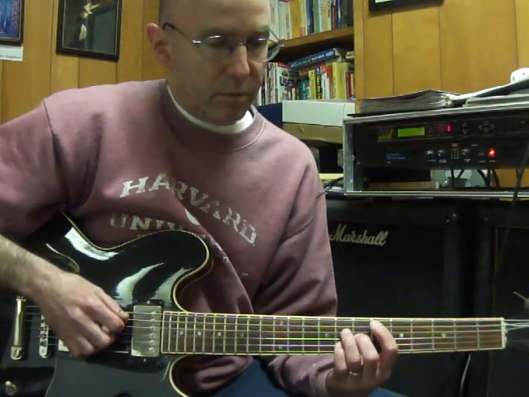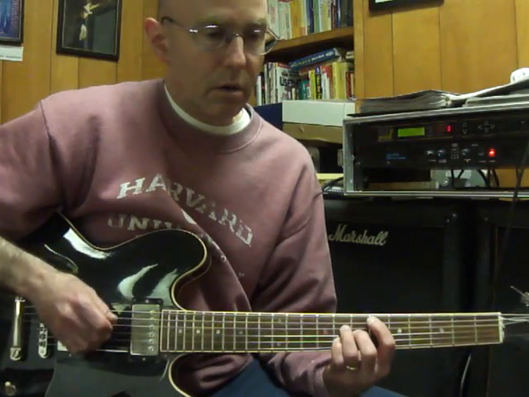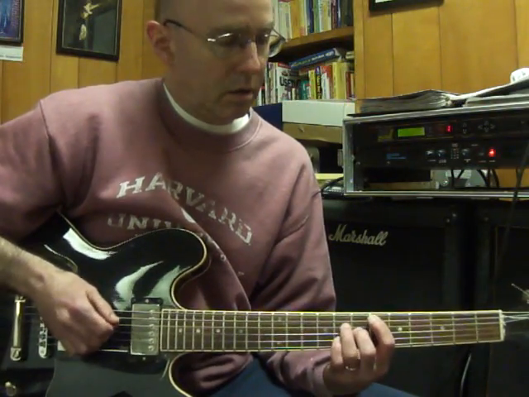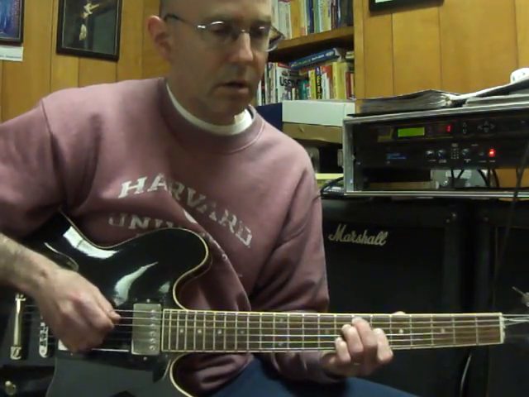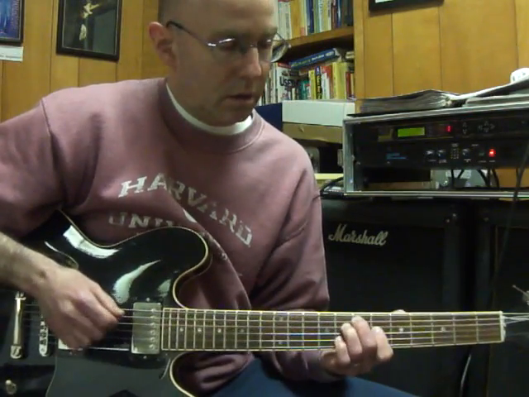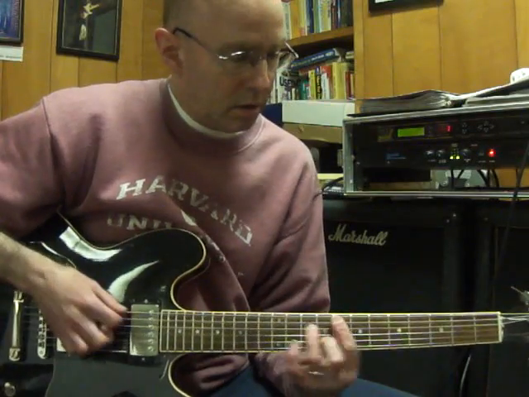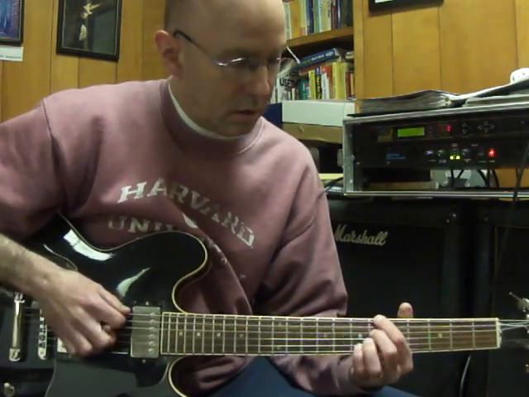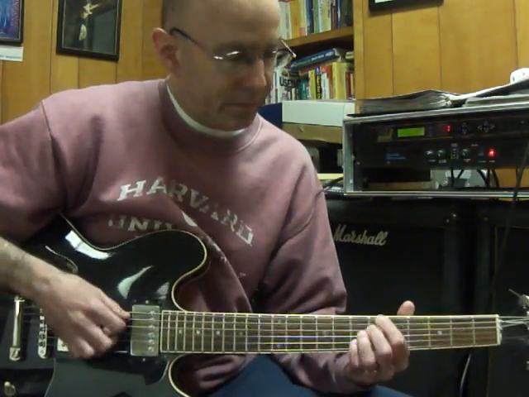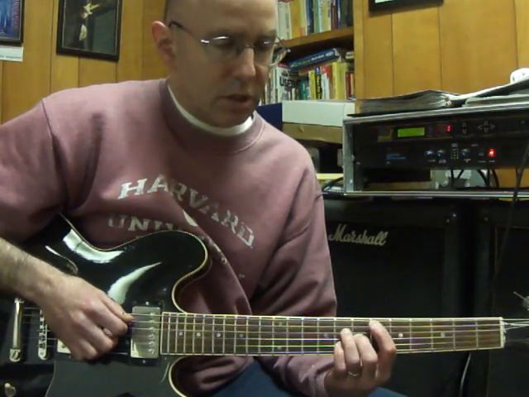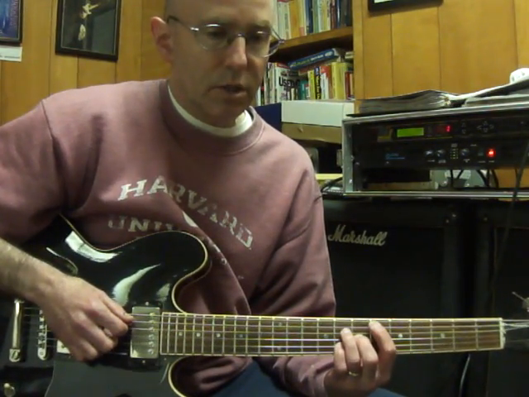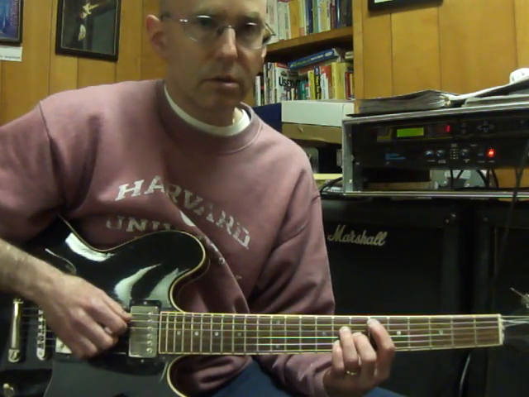So I'm going to play with this kind of rhythm. Instead of just hanging out on each of those chords, I'm going to do some inversions, make it a little more interesting.